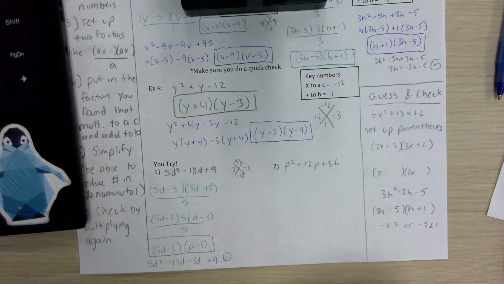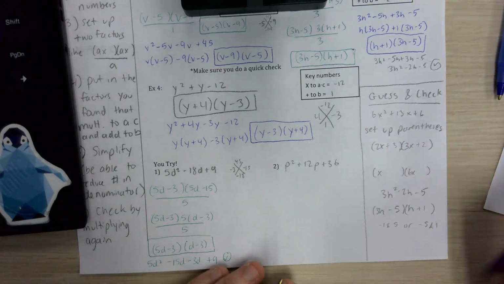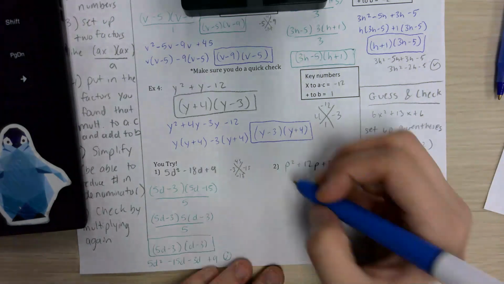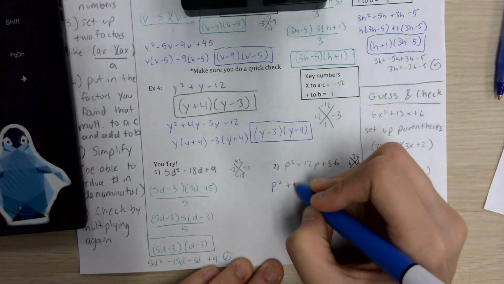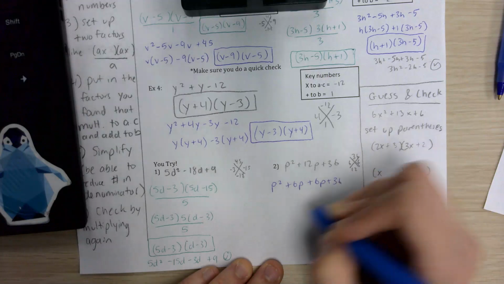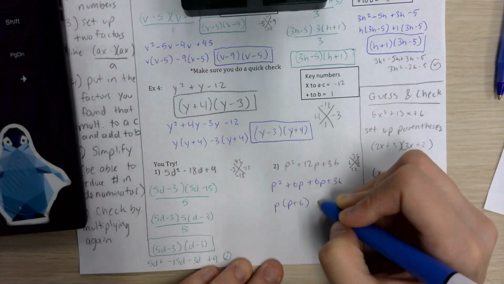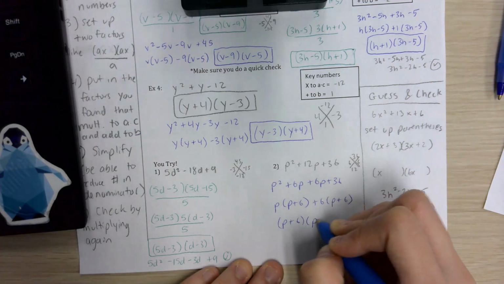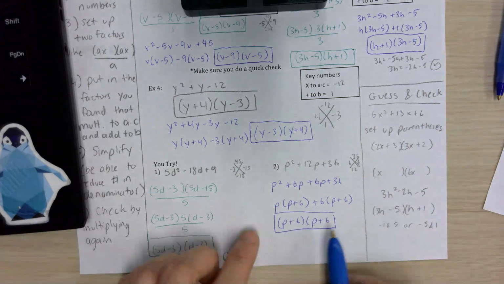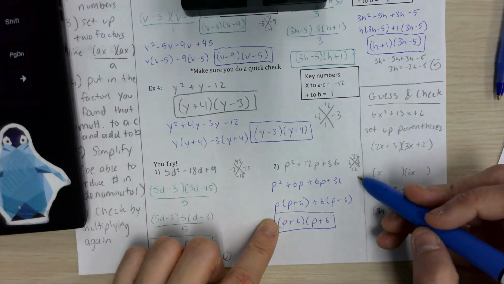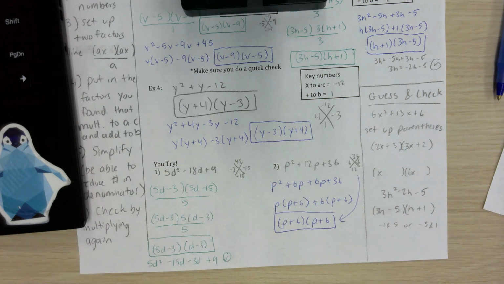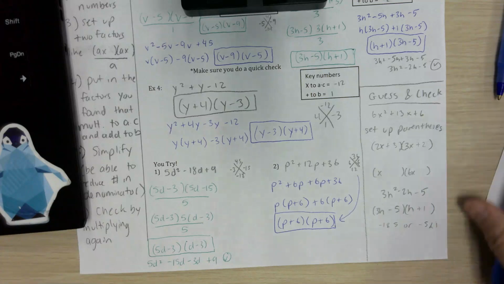Alright, and then here I'll do factoring by grouping. So they need to multiply to 36, add to 12. It's going to be 6 and 6. So I have p squared plus 6p plus 6p plus 36. P plus 6 plus 6p plus 6. P plus 6, p plus 6. Right? And I didn't even need to do all this. I could have just gone straight from here to here because a is equal to 1. But it should work either way. So that's always what I want to show you, is that it'll work.